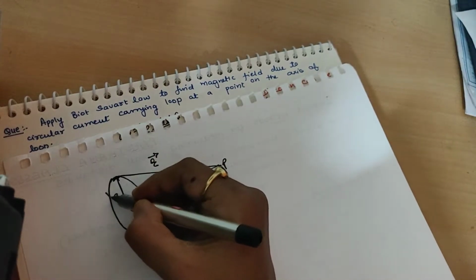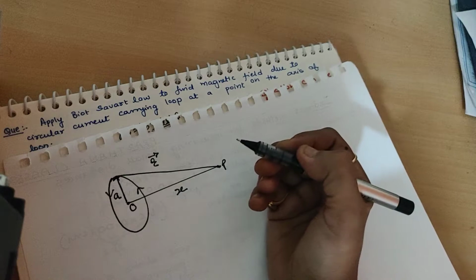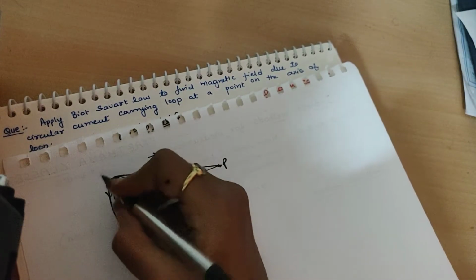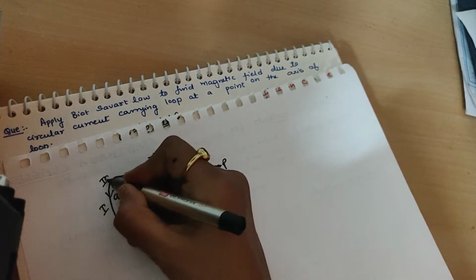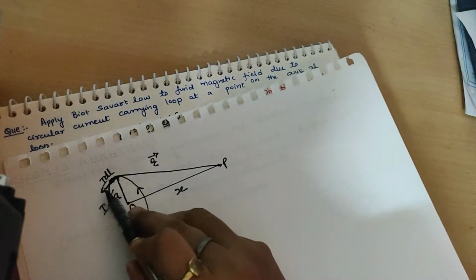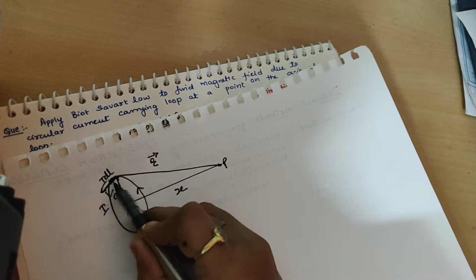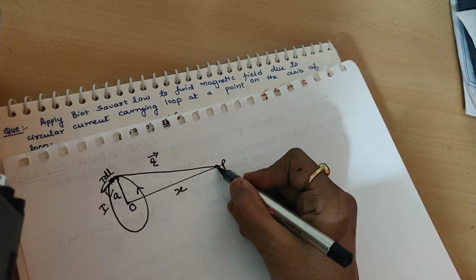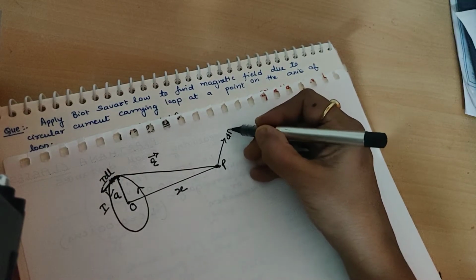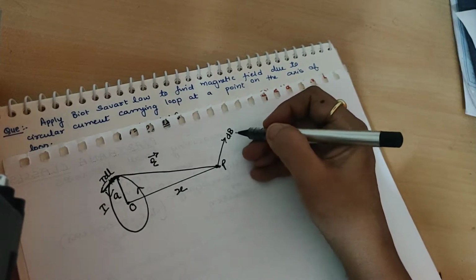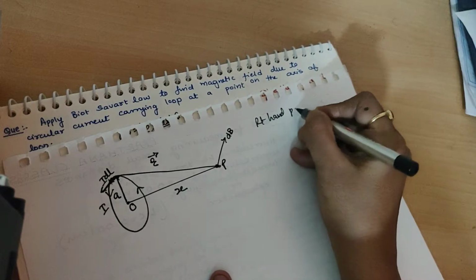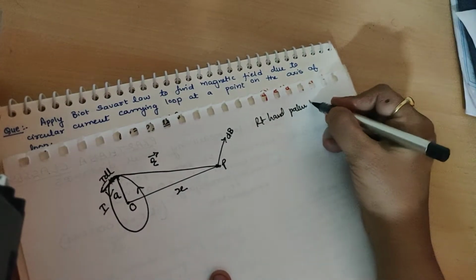Now the current suppose flowing in the anti-clockwise direction. Now if I consider one line element or the current element, since current I is flowing here, so I say current element would be in this direction. Due to this current element, the magnetic field at a point P would be in which direction? That is, would be in this direction. How did you get this direction? With the help of right hand palm rule.